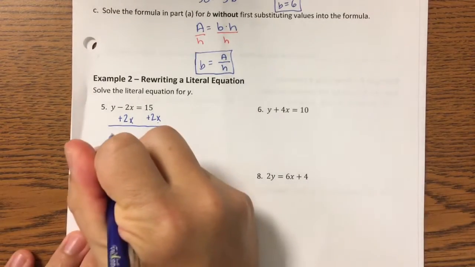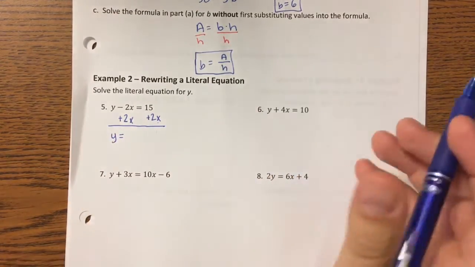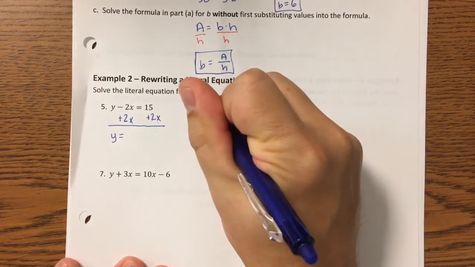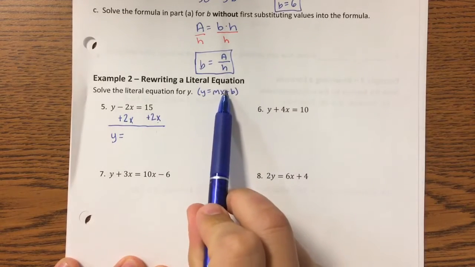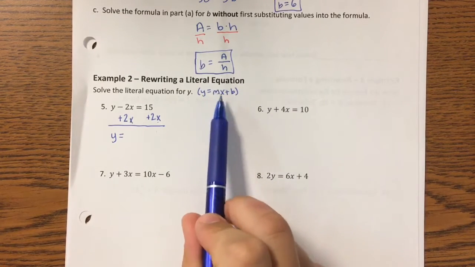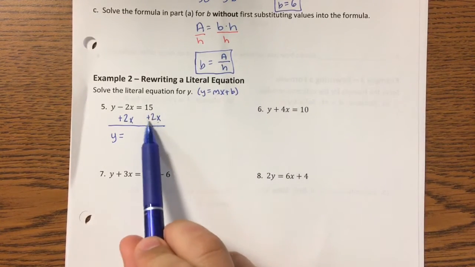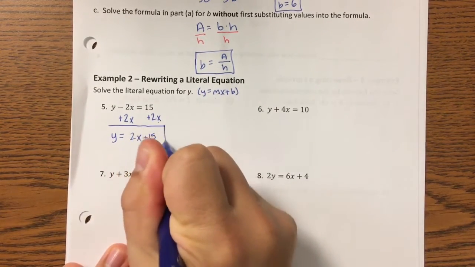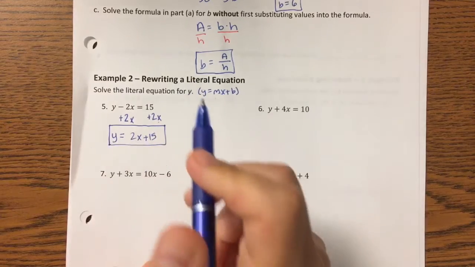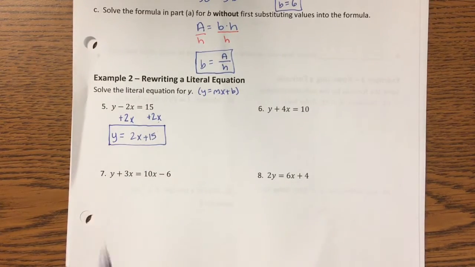But I want you to try to get into the habit of putting it into that y equals mx plus b format. If you've got a term with x, let's put that one first. So 15 plus 2x can be written as 2x plus 15. And there we go. When it says solve for y, it just means try to isolate y, get y by itself.